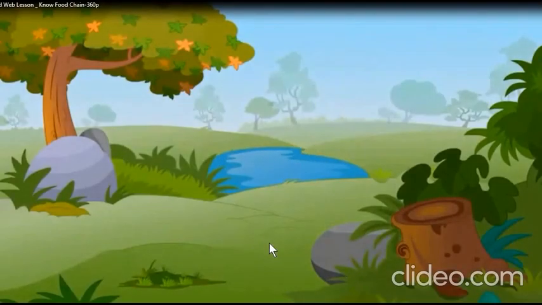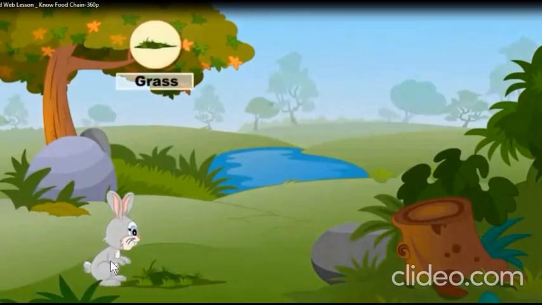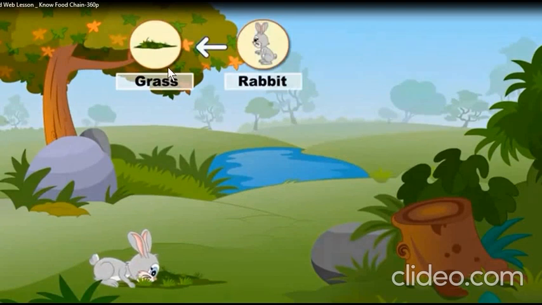So we were discussing food chain. What is food chain? Food chain is the relationship between all these biotic components: producers, consumers, and decomposers. Let's take an example of a simple food chain. For example, in the woodland habitat, there is a rabbit. Rabbit eats grass, right?